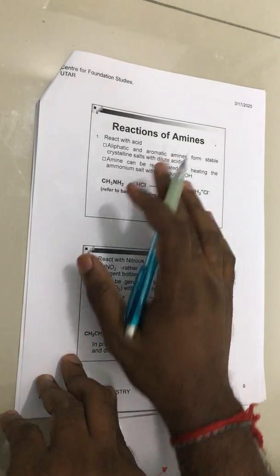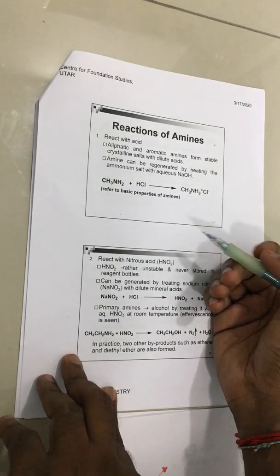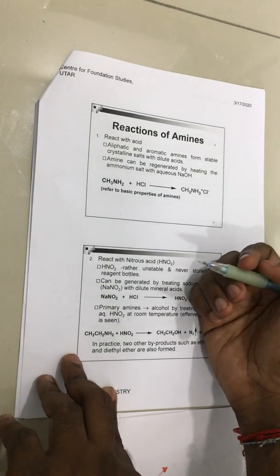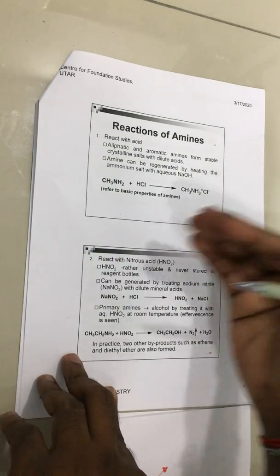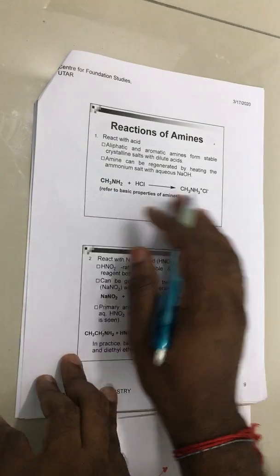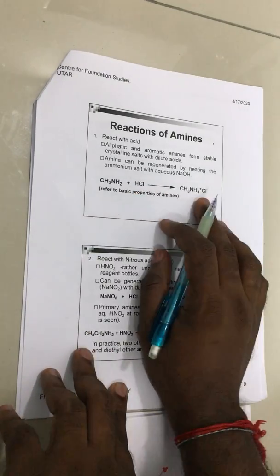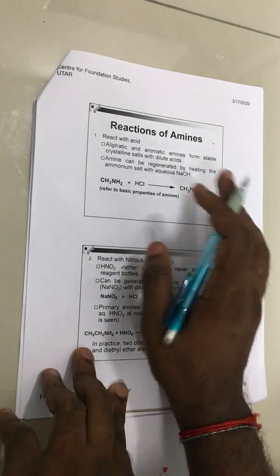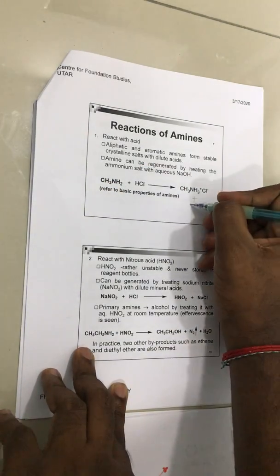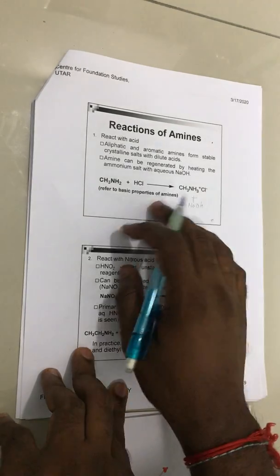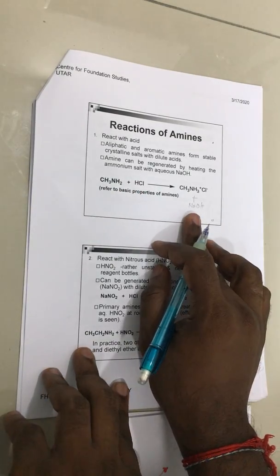Basically the aliphatic and also aromatic amines will react with the acid, normally a dilute mineral acid, to produce a crystalline salt, and this crystalline salt can revert back to the amines. So first thing first, you have your amines here, react with hydrochloric acid to produce the salt, and this salt can revert back to the amines by reacting it with sodium hydroxide. This conversion you can look into in the subsection on the basic properties of amines.